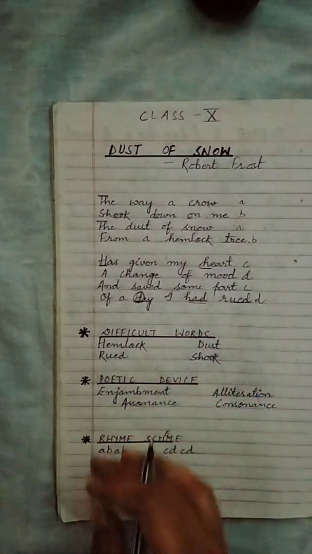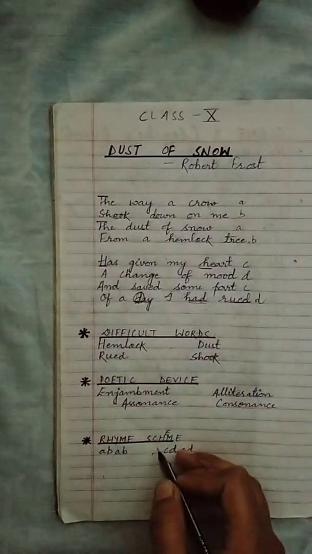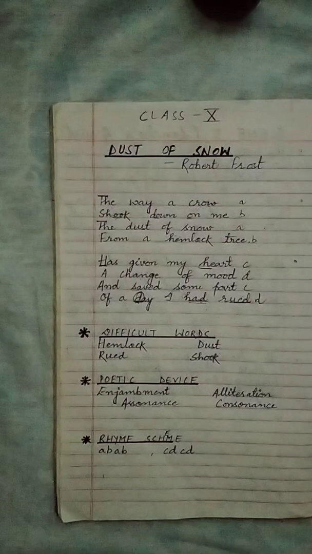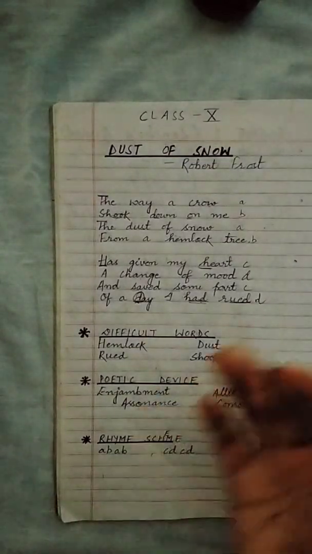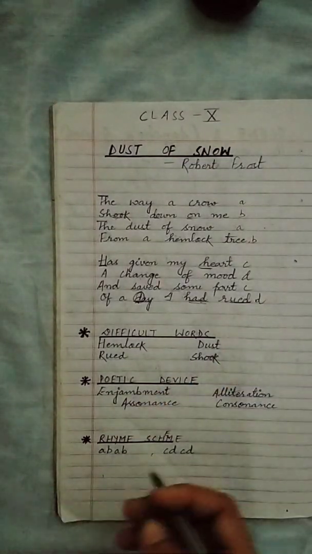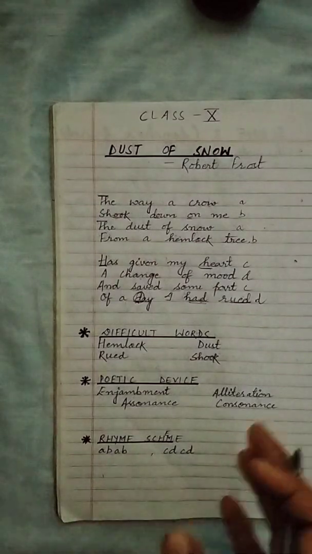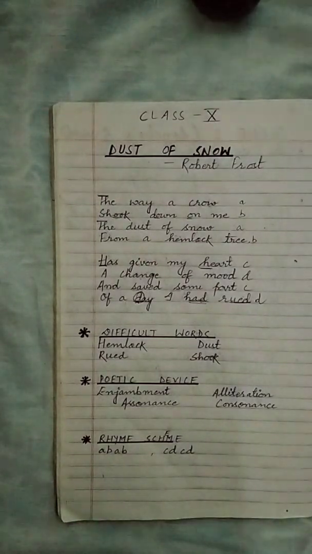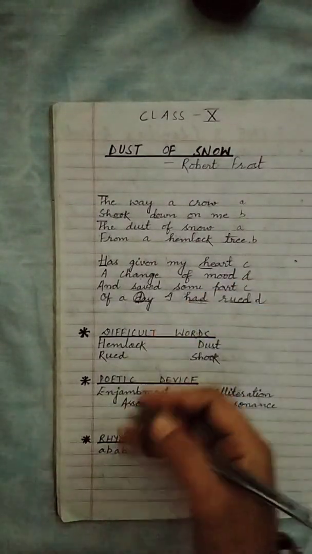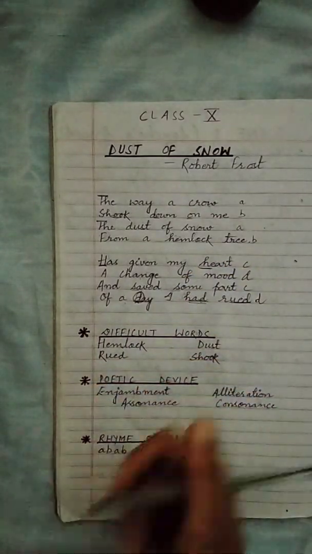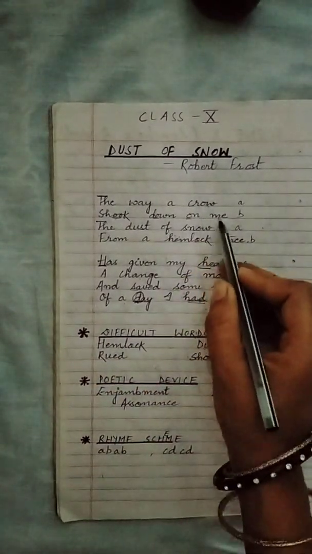After poetic devices, I'll talk about the rhyme scheme, which is very easy. You all can identify the rhyme scheme of any poem. You all know since class 8 itself you have been taught how to identify the rhyming scheme of any poem. Rhyming scheme means the words should rhyme with each other. For example, crow, snow, me, tree.